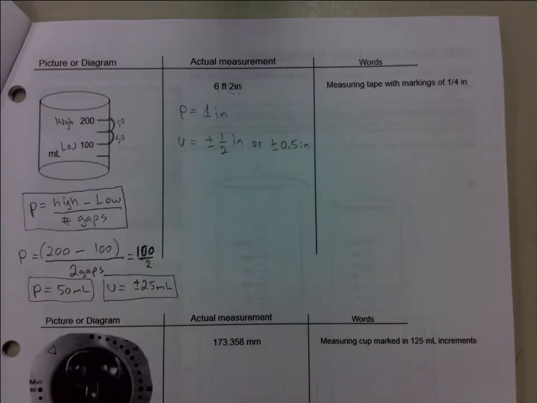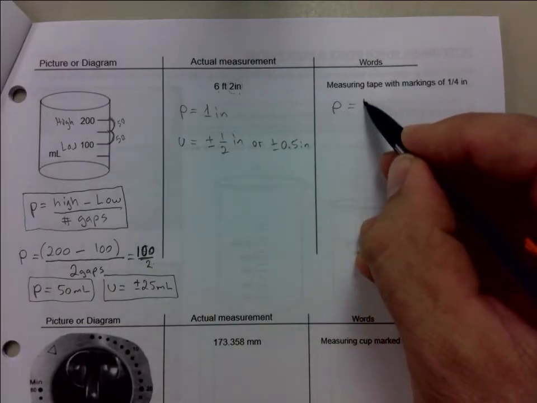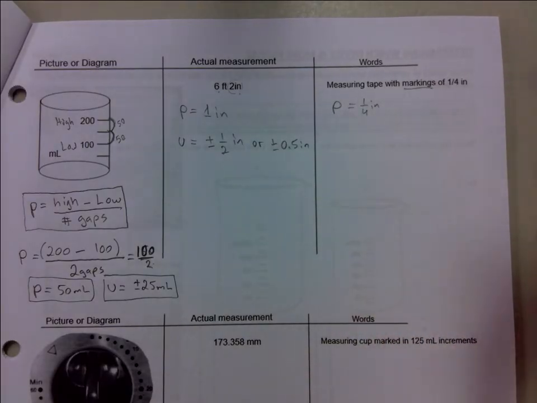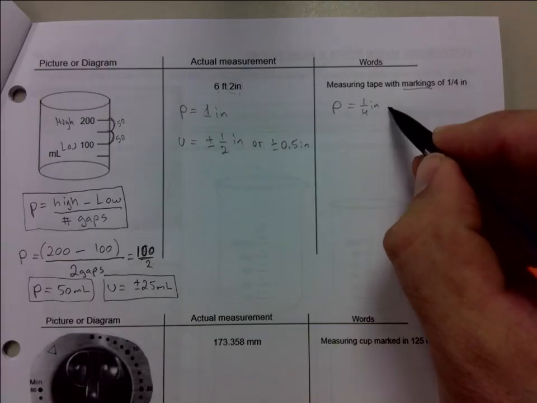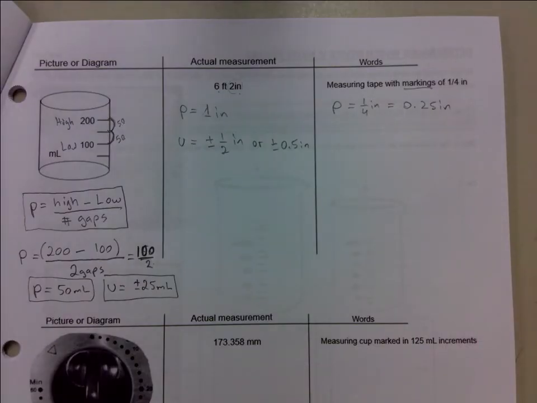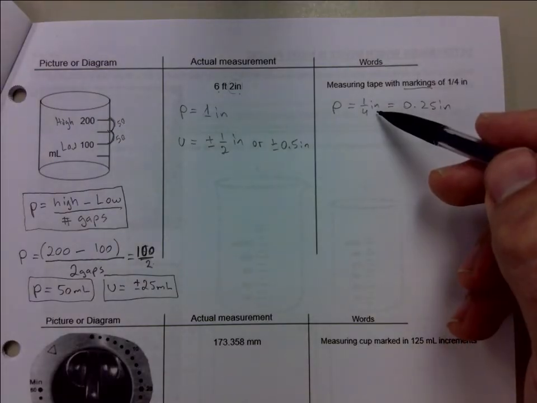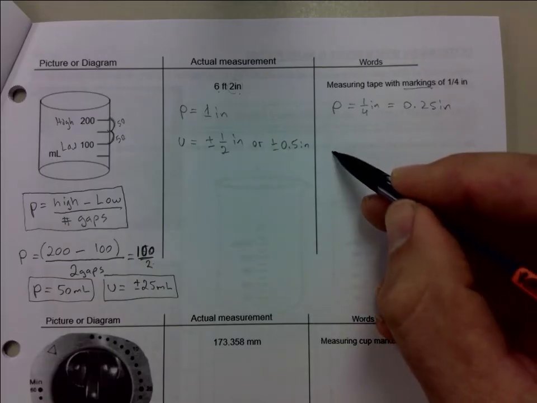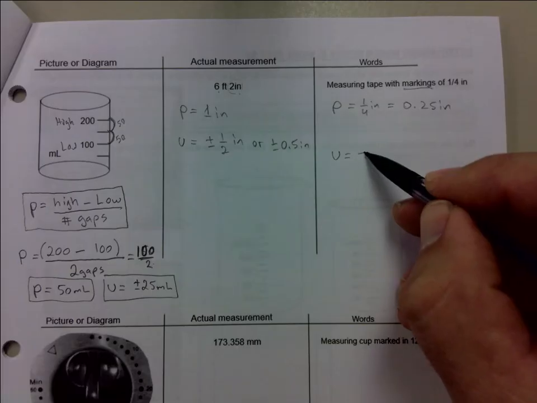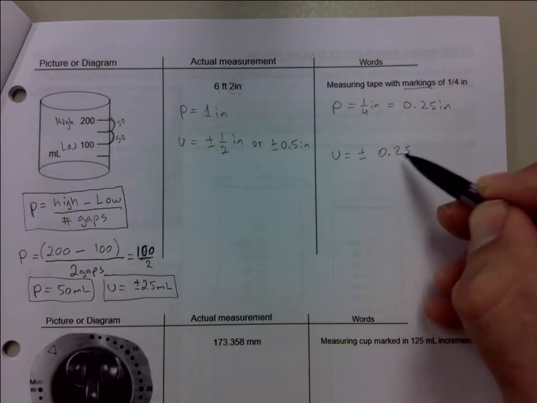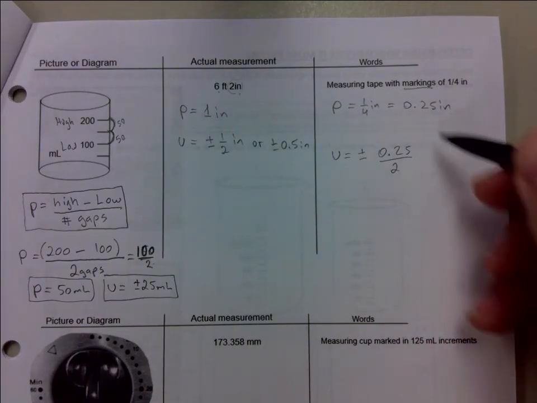Measuring tape with markings of 1/4. That's 1/4 of an inch. It's the precision because they tell you what the markings are. Just turn that into a decimal. Right? Precision of 1/4 of an inch as a fraction, this as a decimal. Uncertainty, therefore, is plus or minus zero, I'm going to use the decimal. I feel like that's the one most of us are going to use.